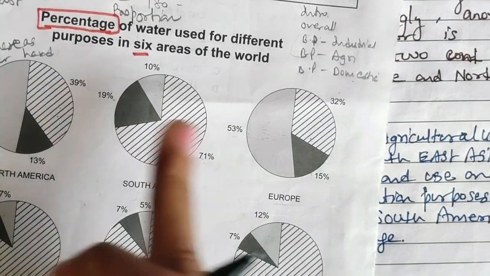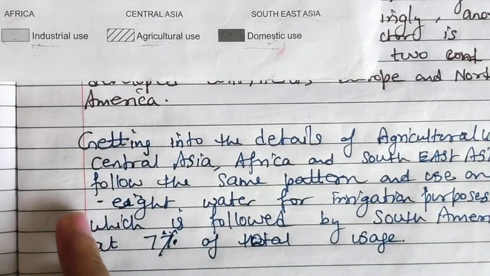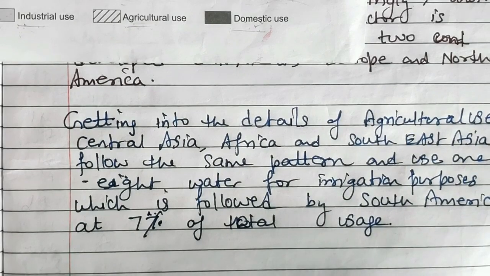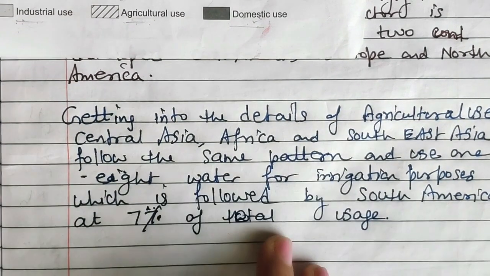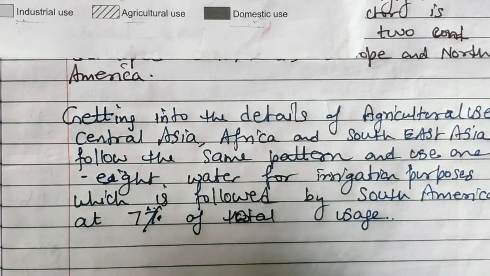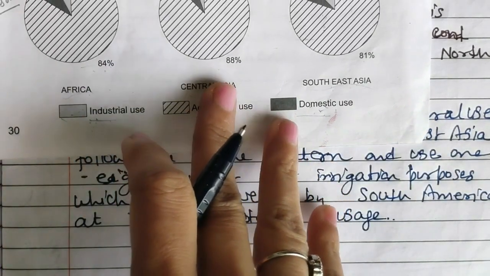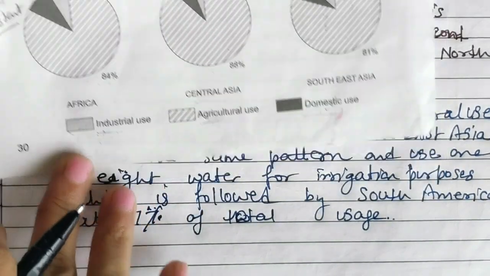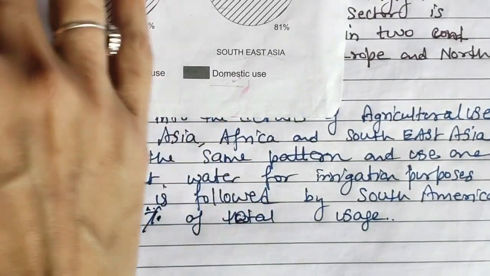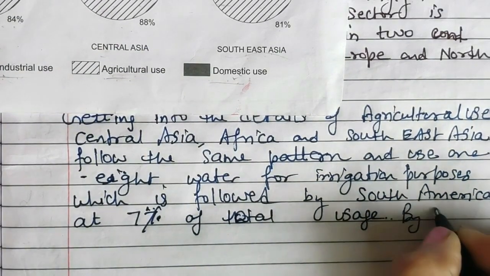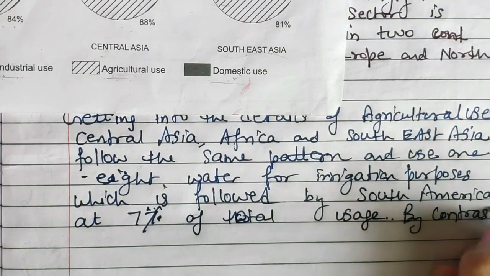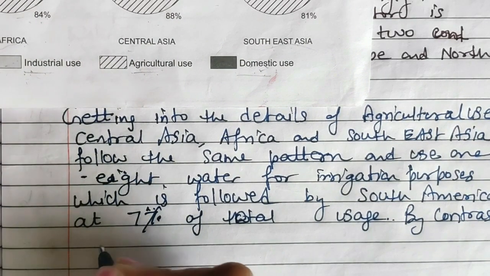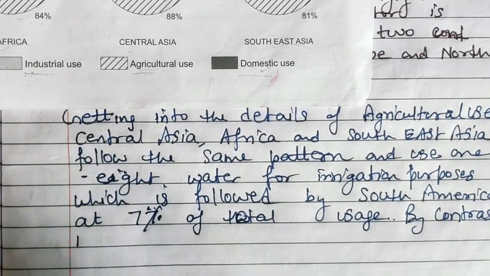Now about these two countries we have left, okay. Now what can we write about? Yes, by contrast. South America is done, so by contrast we can bring out Europe and North America.